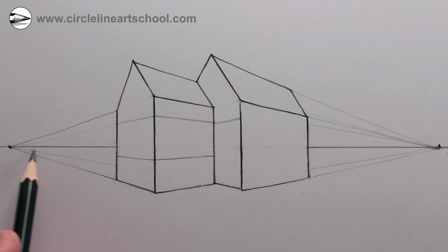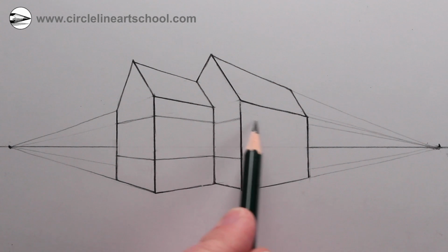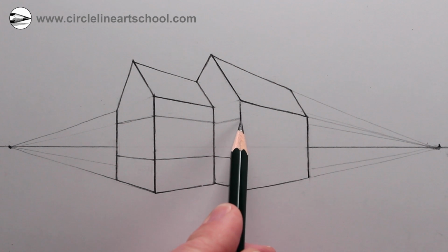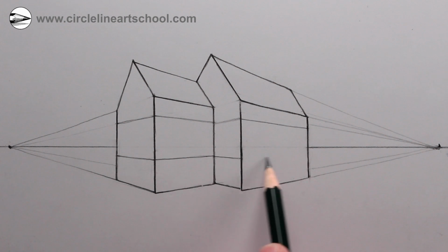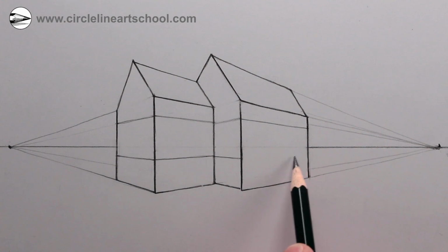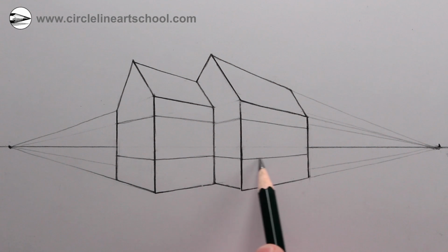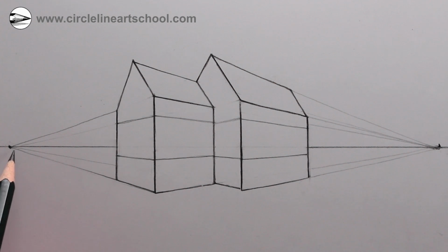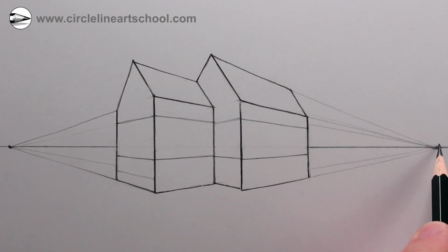So any parallel lines that are going towards the left go to the left vanishing point, and any parallel lines going to the right go to the right vanishing point. And in that way we can find out the position of the guidelines that we'll need for the windows. So we can repeat this again lower down.